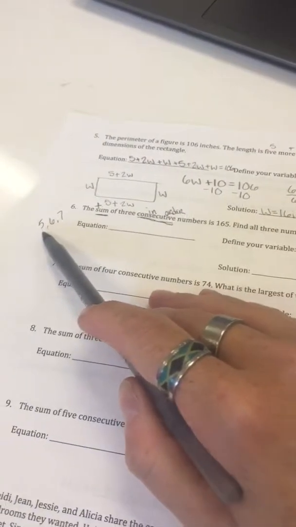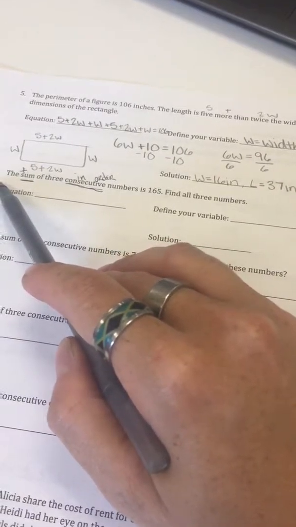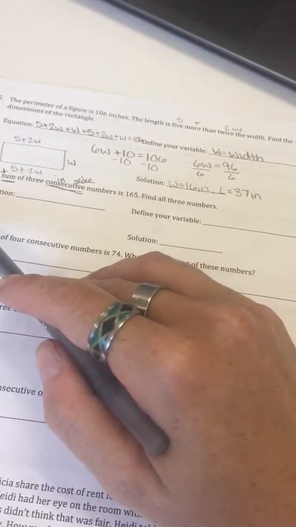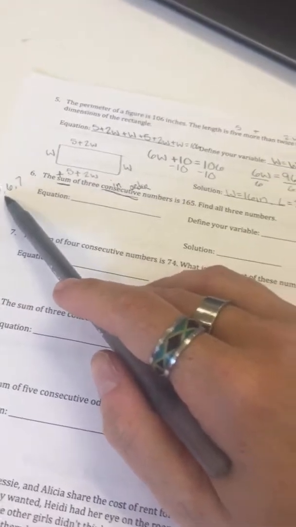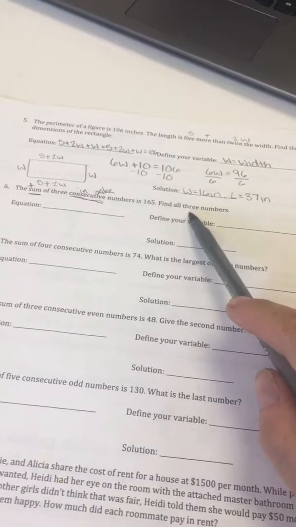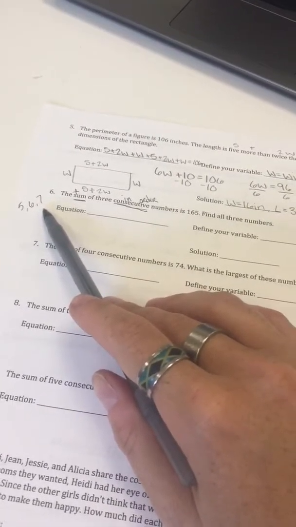If you knew what the first number was, wouldn't it be really easy to find the next 2? If I said the first number was 41, what would the next 2 numbers be? 42 and 43. That's not a hard question. But we don't know where the first one is. So the question here is to find all 3 numbers, but really we just need to find the first one because then it's really easy to count up after that.